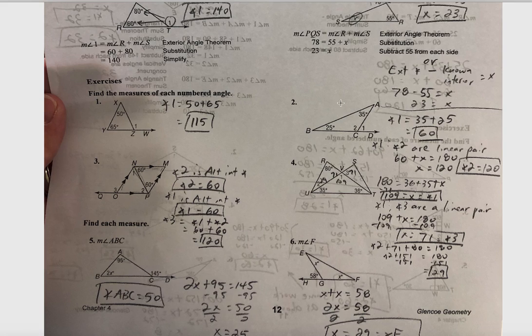Over here on number 2, you can go about this two ways. If you want to use what we learned on the front side, you can do 25 plus 35 is 60. Well, angle 2 and 60 is the inside of a triangle, so it's got to equal 180. So you can get to angle 2 being 120 there. And then it's a linear pair with angle 1, so angle 1's got to be 60. You can track it that way.